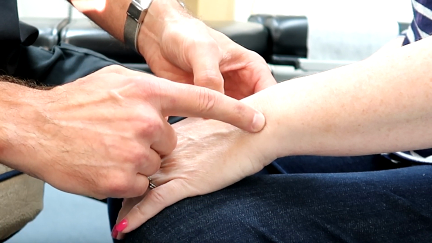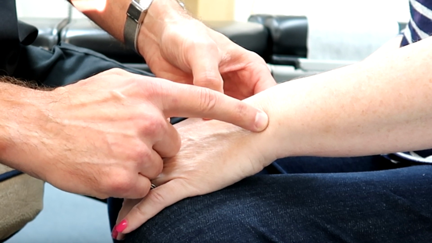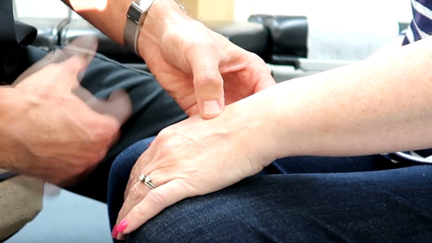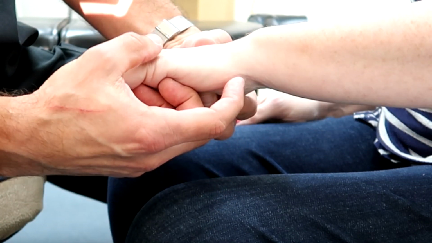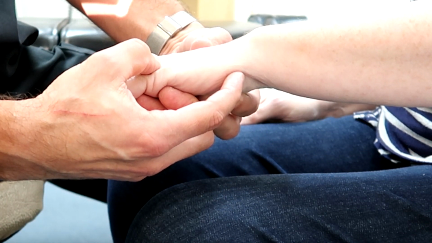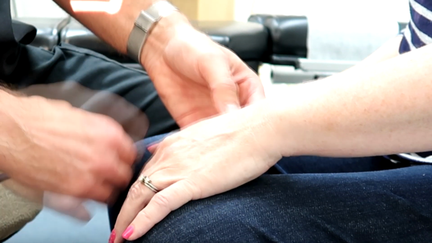The triquetral bone, which is right here next to this bump on the outside of the wrist, is a bone that cyclists very often get problems with, where they get ulnar nerve problems. On the front side right here, there's the pisiform bone, which can also fracture when you fall.